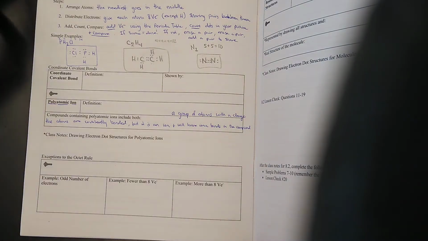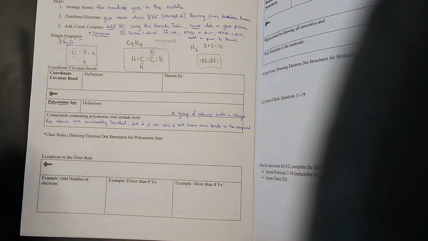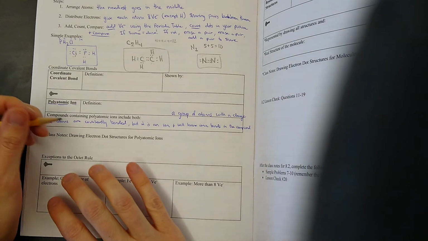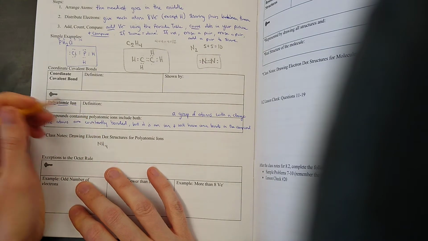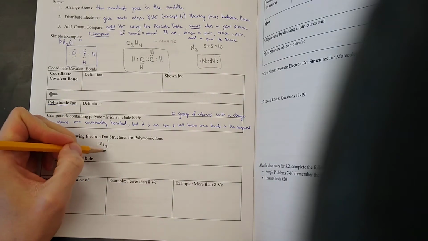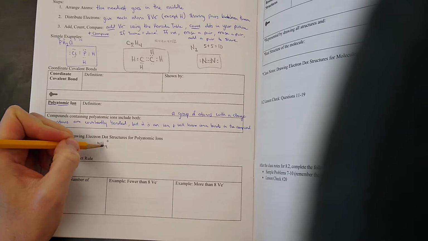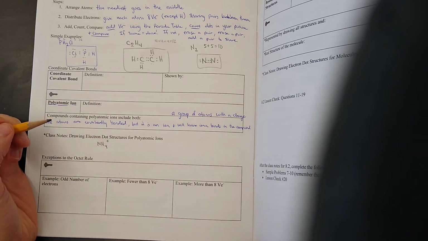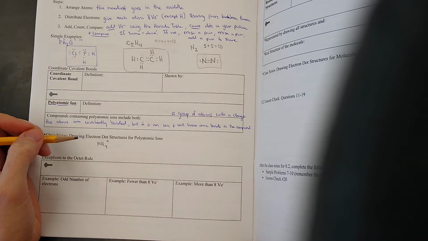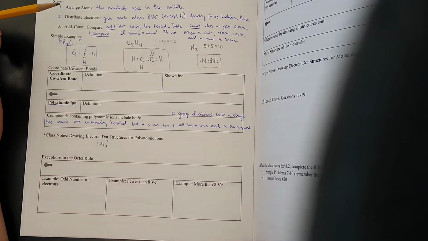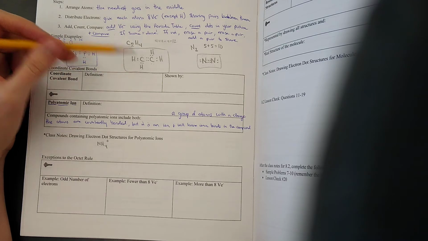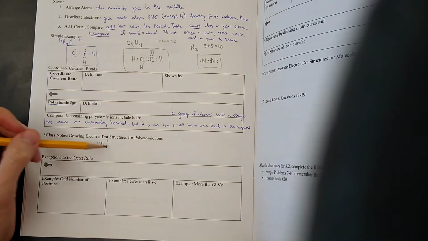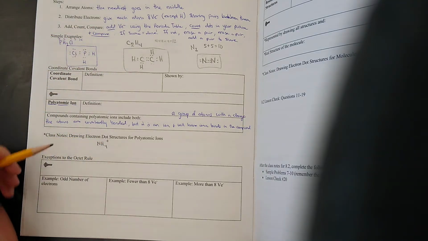All right, so as an example, we're going to draw a polyatomic ion. We're going to draw NH4 with a positive charge. So NH4 plus. It's not a 4 plus charge, it's 4 hydrogens and a positive 1 charge. This is called ammonium. We're going to follow the same 3 steps that we were following earlier when we were just drawing molecules, because this is basically a molecule that has a charge.